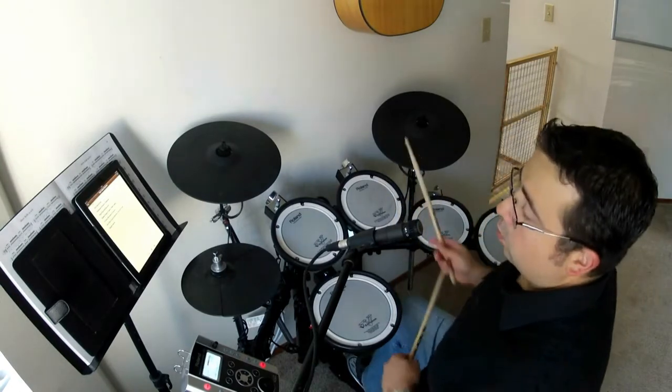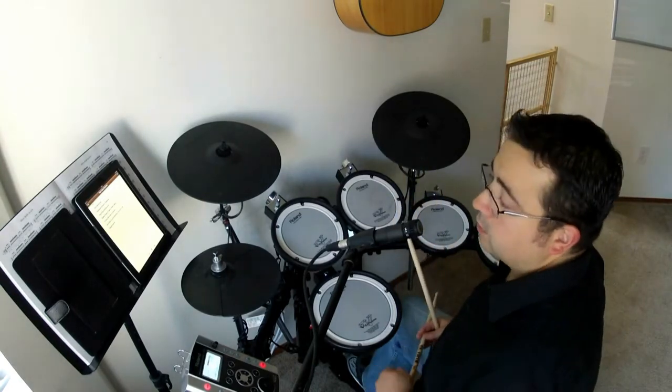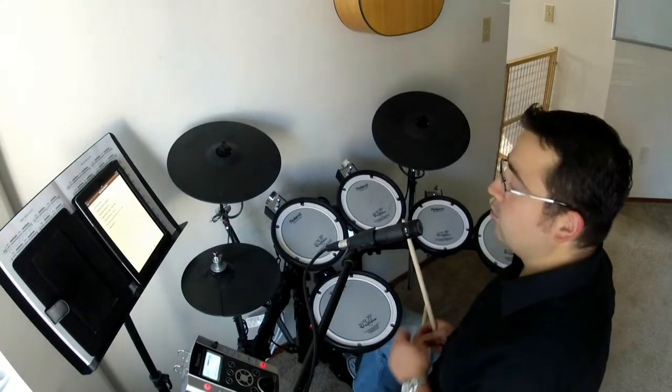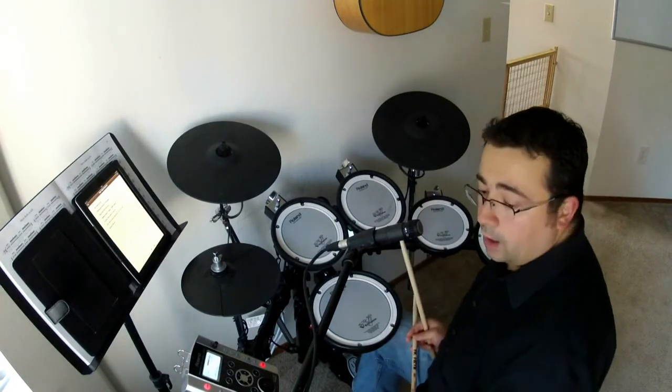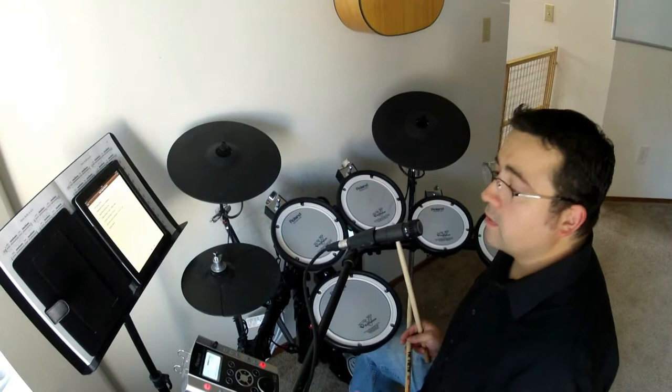Okay, so what some people do, what I like to do, is to actually use some kind of a rudiment or some kind of a stick combination that allows you to more clearly determine the structure that you're using for the pattern. I kind of like to explain these.